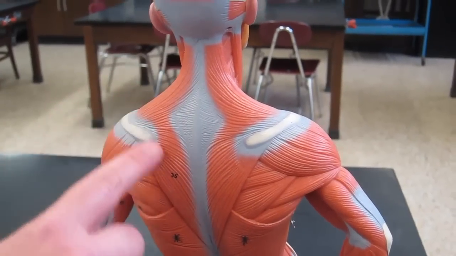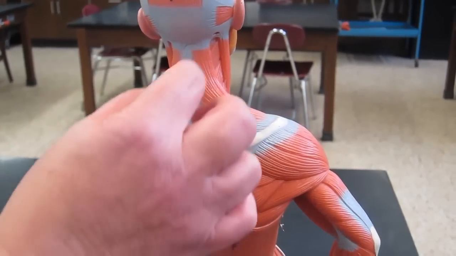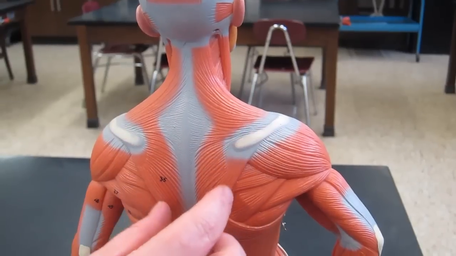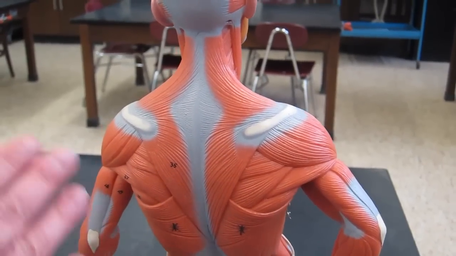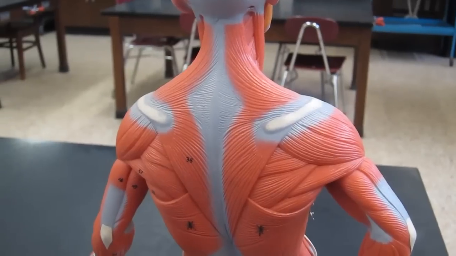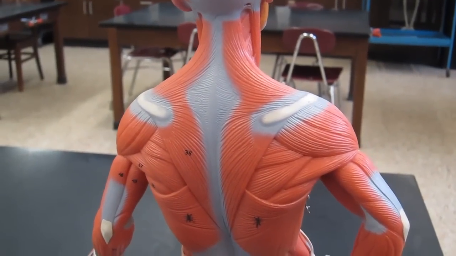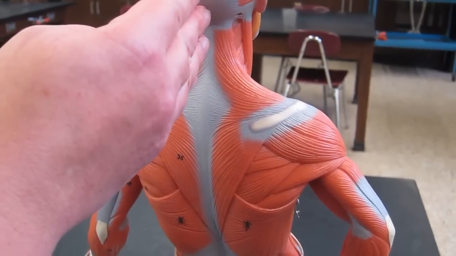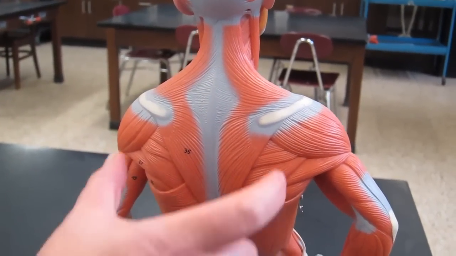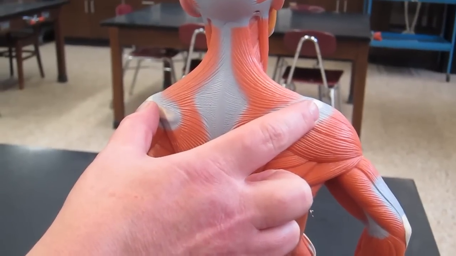You can see how each one is basically a triangle, and when you put the two together it makes this beautiful kind of diamond shaped muscle on the posterior surface. Okay, now one of the things you need to remember about the trapezius is that the origins are close to the midline, the insertions are lateral.